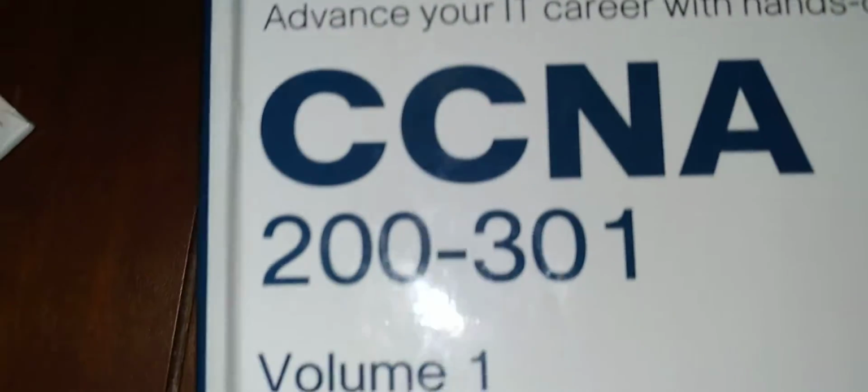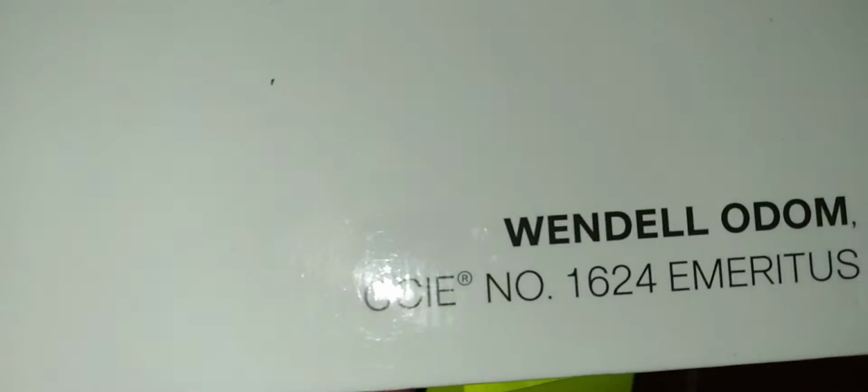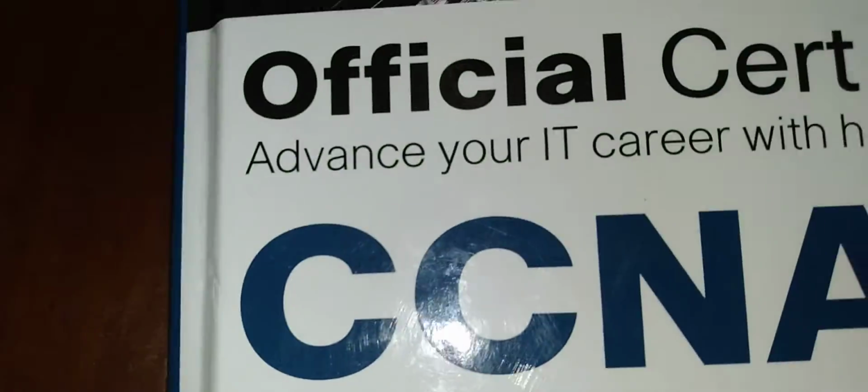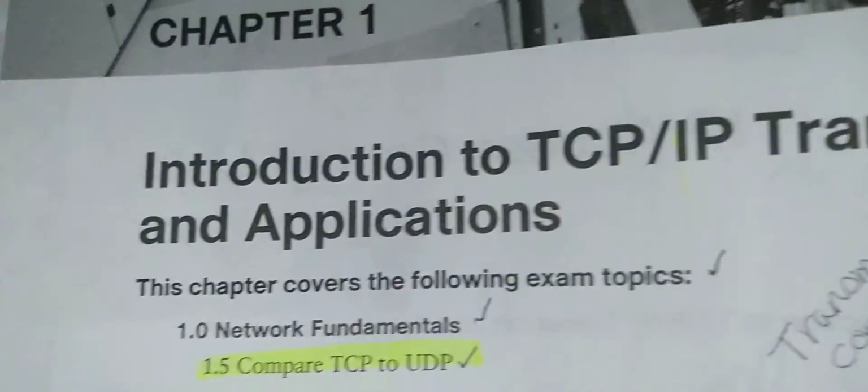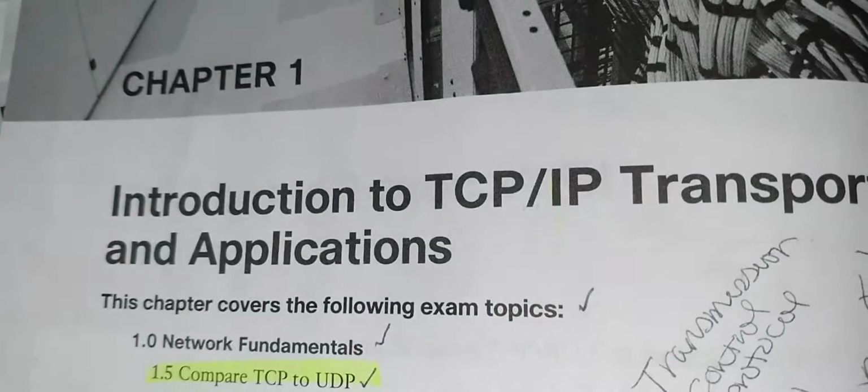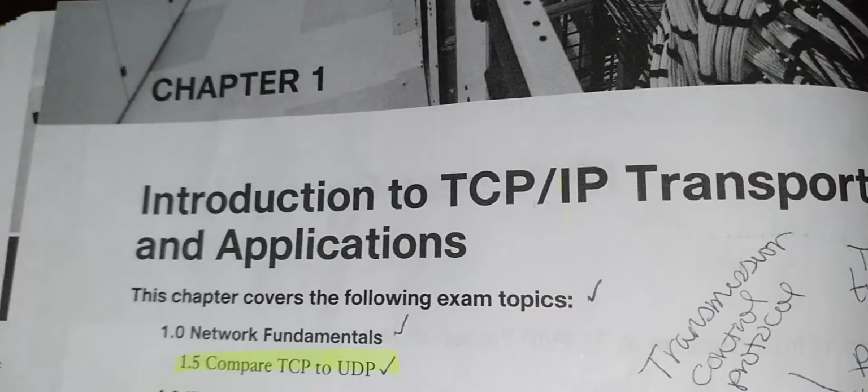And you can also find the OSI model, TCP model in comparison in Volume 1 as well, Wendell Odom, CCNA. Introduction to TCP IP Transport and Applications. And this is in Chapter 1, Volume 2.